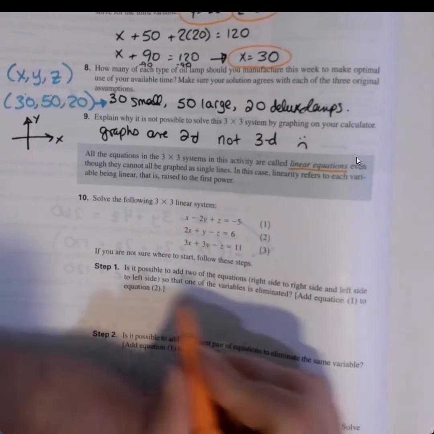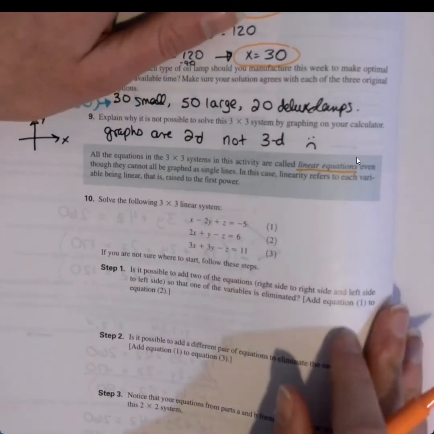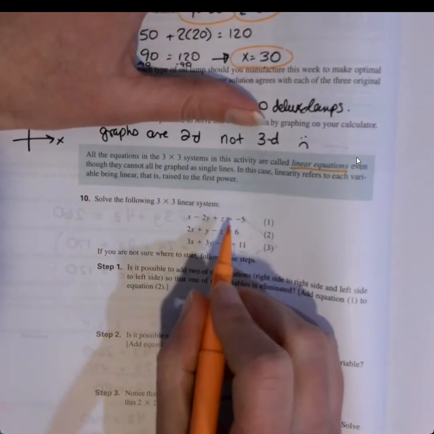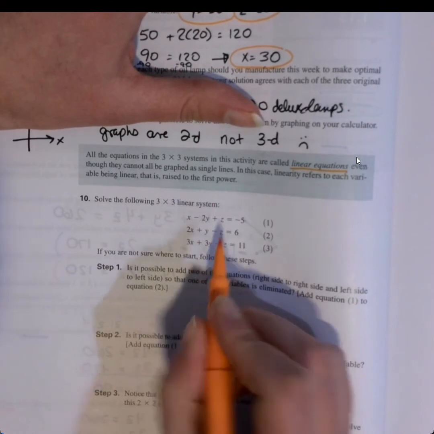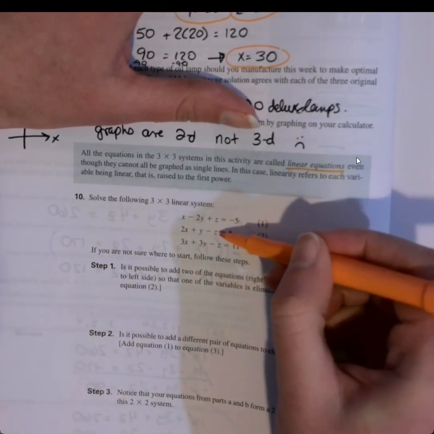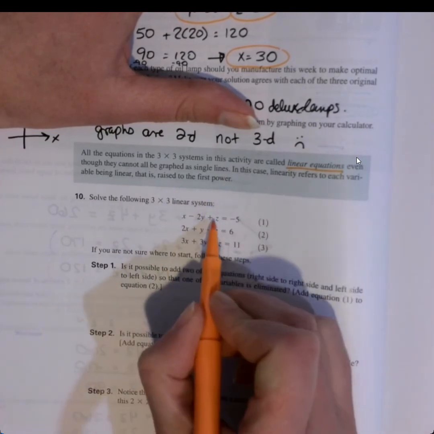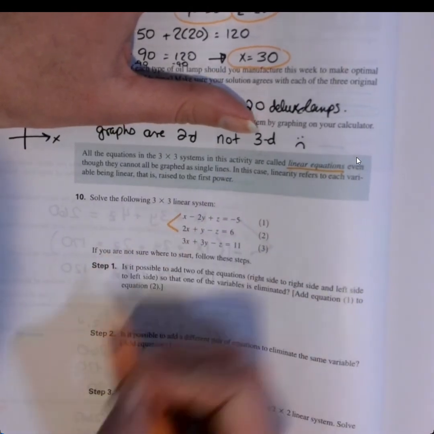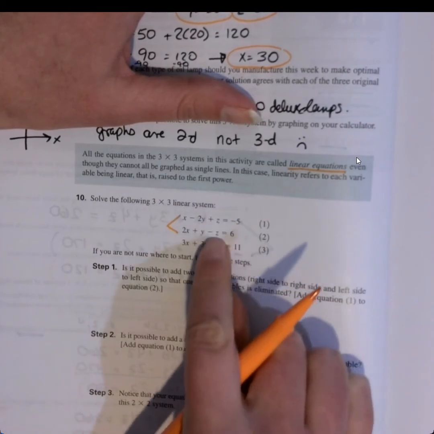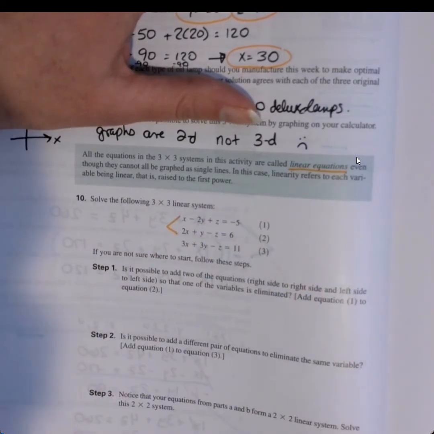And again, that's their hint. They want us to get rid of z. Okay, so I get to choose. I could do equation 1 and equation 2, equation 1 and equation 3, or equation 2 and 3. This one's positive, so I'm going to work it with the next one, which is negative, because they're going to add up. So that's my first choice.